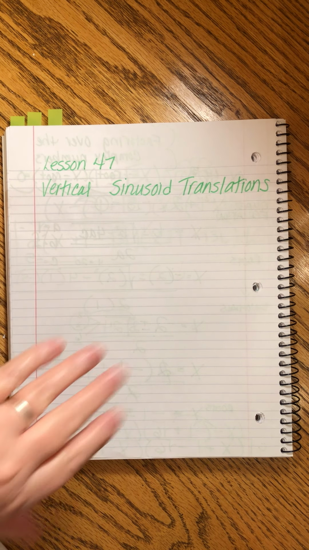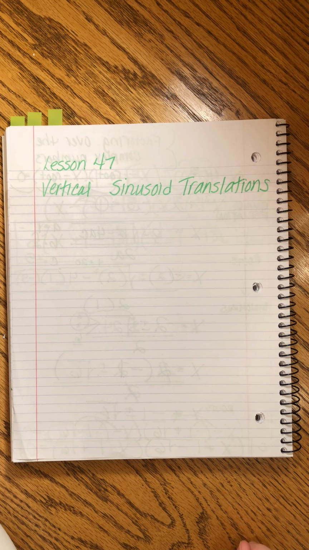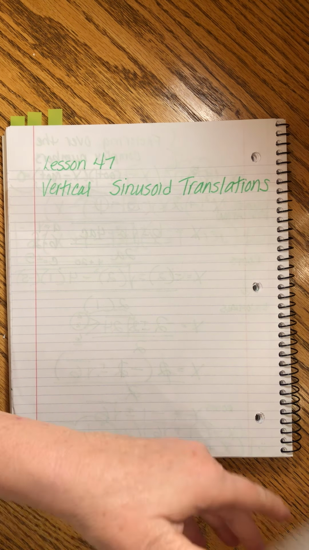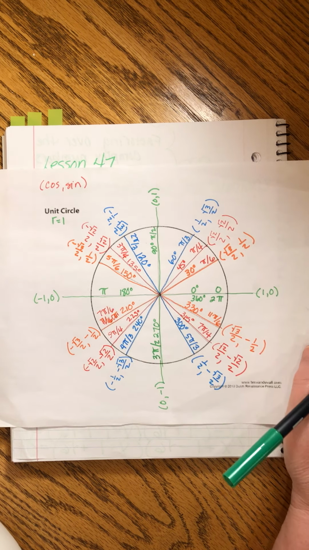In just a minute, we're going to talk about vertical sinusoid translations. I know that sounds really fun, but you're going to love it. But first, I want to talk about this unit circle.